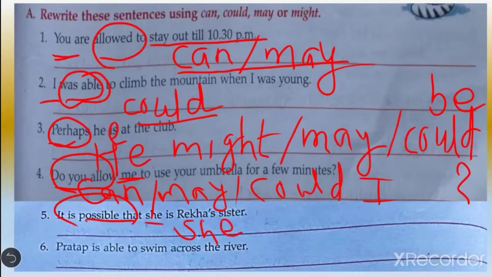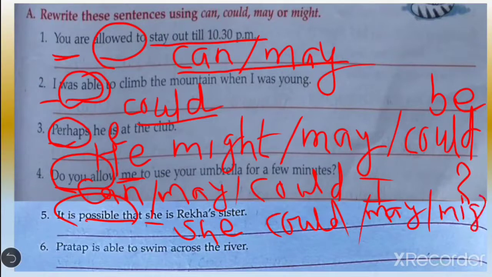She could, may or might. After that, once again, is. So what do you have to write? Be. She could be Rekha's sister. She may be Rekha's sister. She might be Rekha's sister.